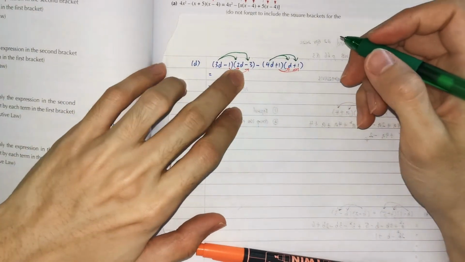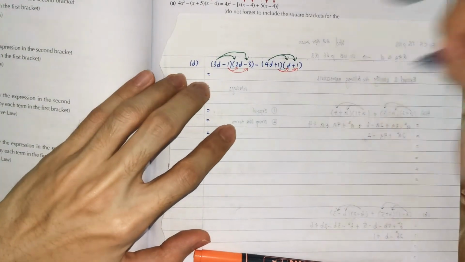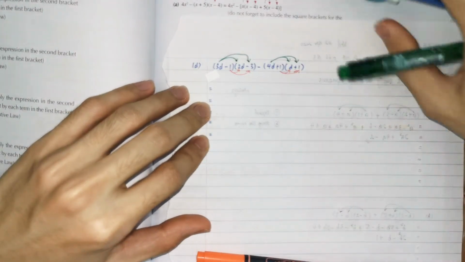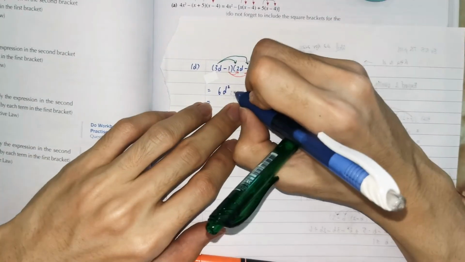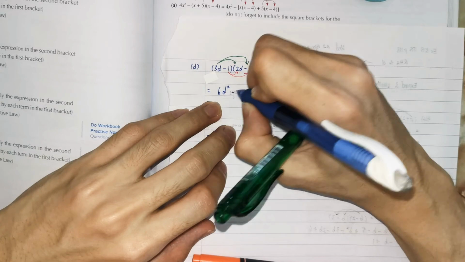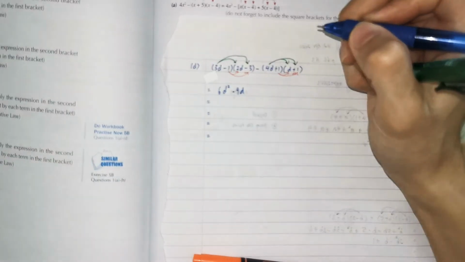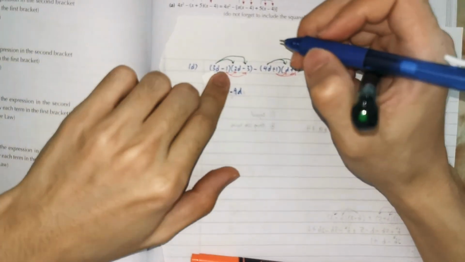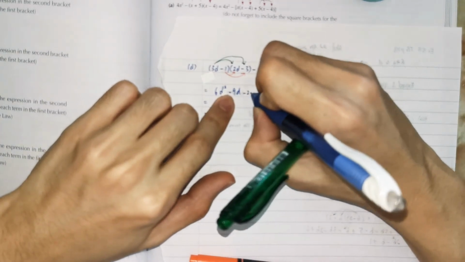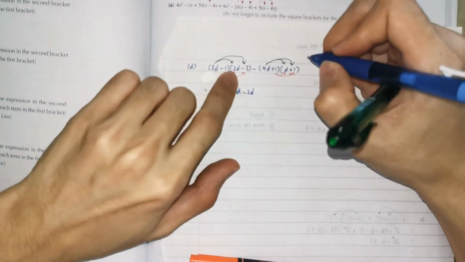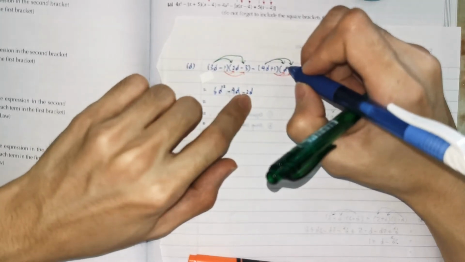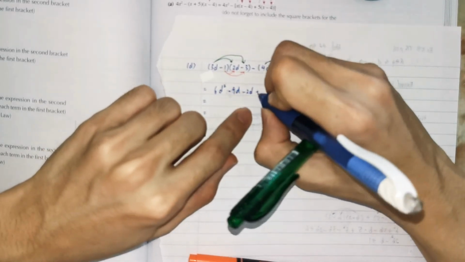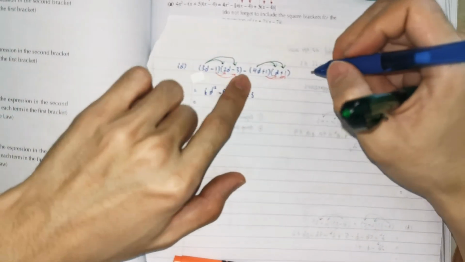So 3D times 2D will be 6D square. 3D times negative 3 will be, 3 times negative 3 is 9, negative 9D. Correct, negative 9D. Next one, negative 1 times 2D, negative 2D. So whenever it's negative 1, all your signs will become opposite. So negative 2D, negative 1 times negative 3 is plus 3. So let's look at the second expression.